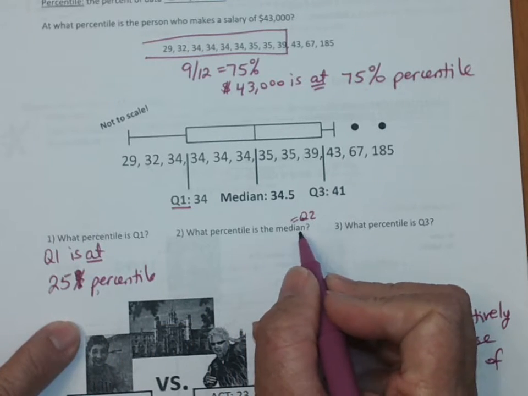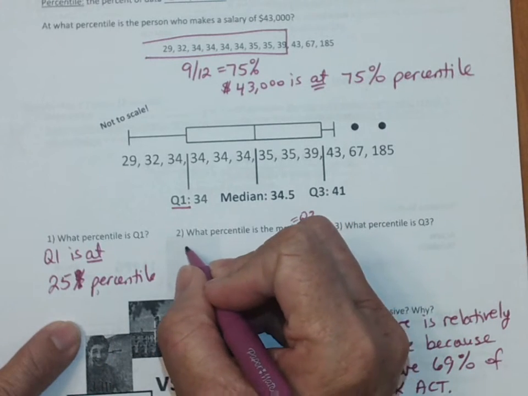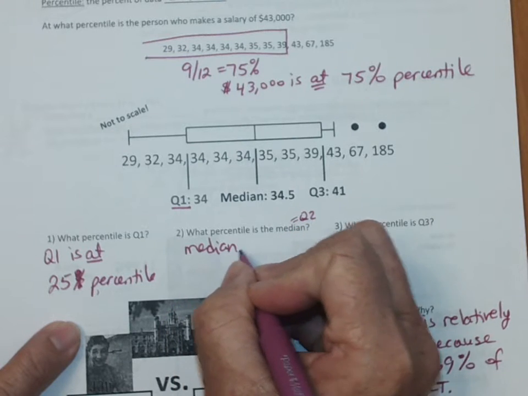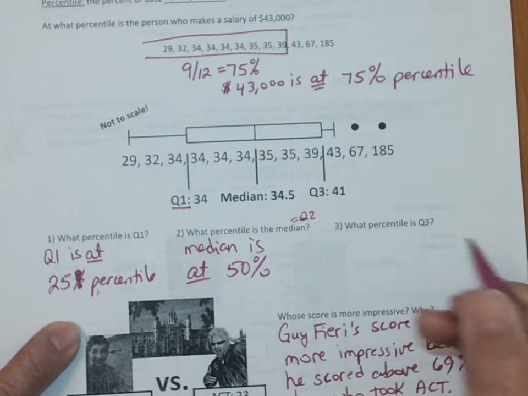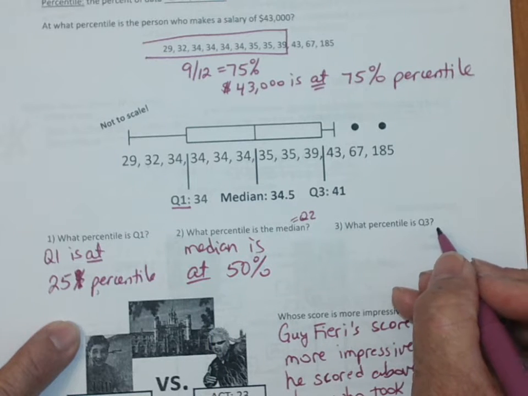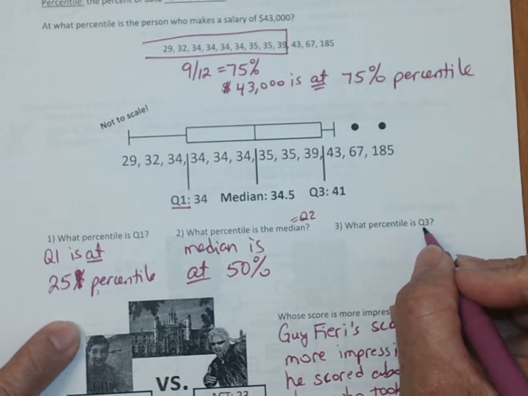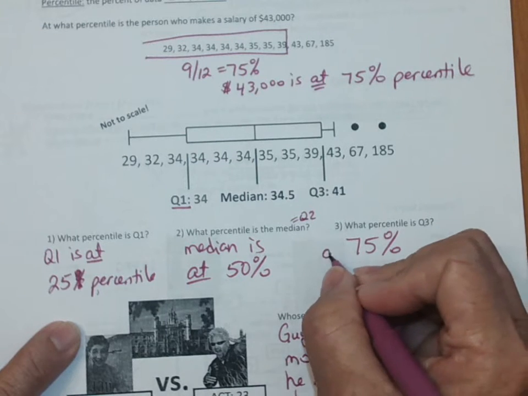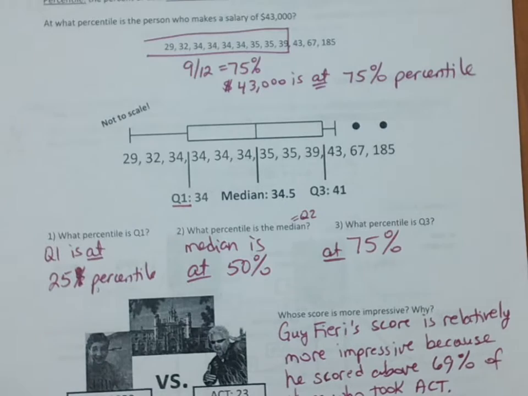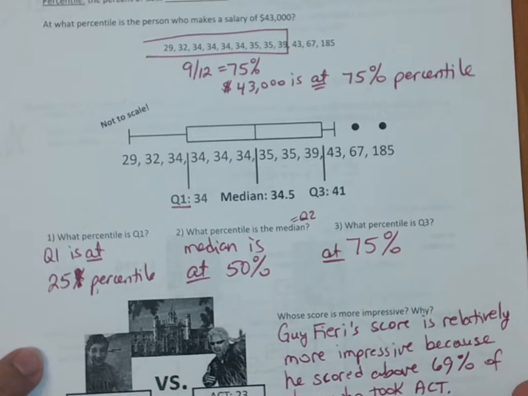What percentile is the median? The median is at the 50th percentile. And what percentile is quartile three? Q3 is at the 75th percentile. And again, "at" is how we use it. It is at the 75th percentile.